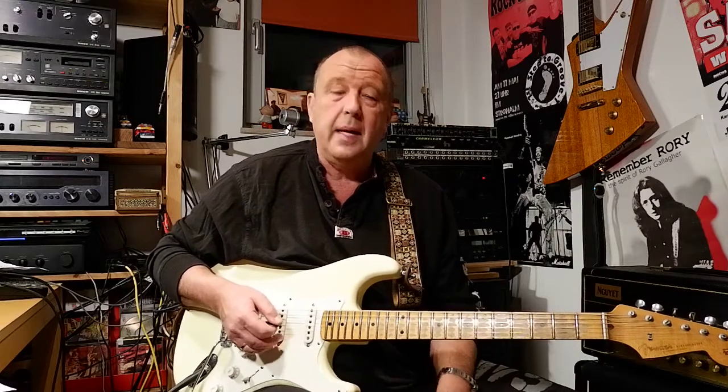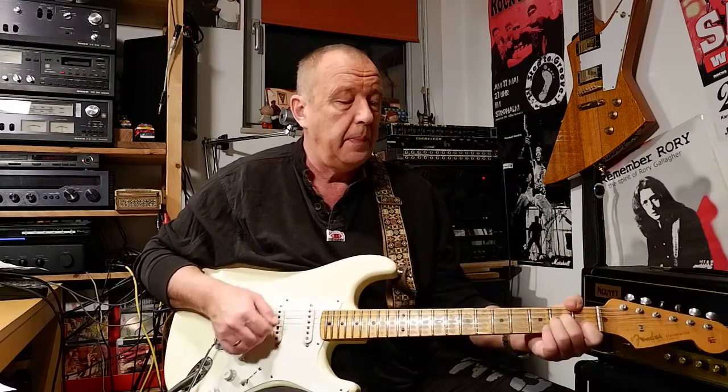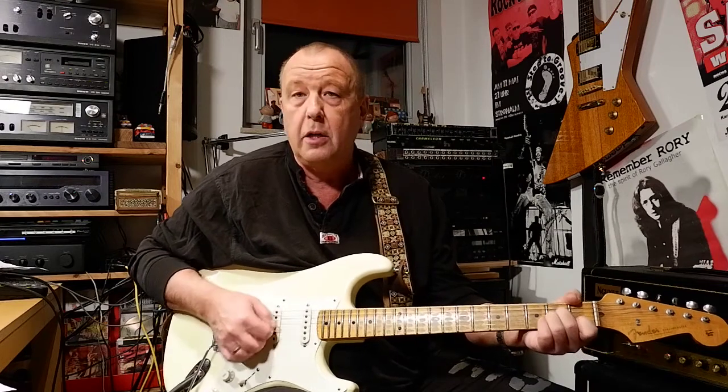I can also take this chord, for example, A minor and C, start with the A minor chord.